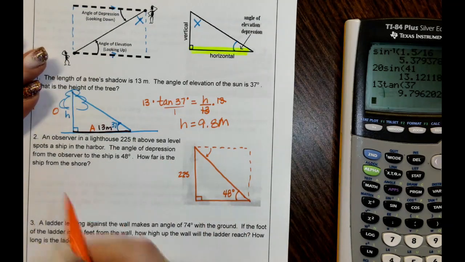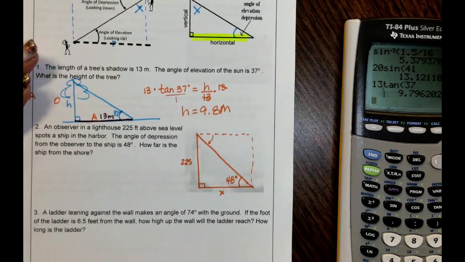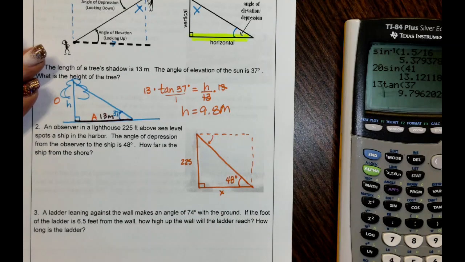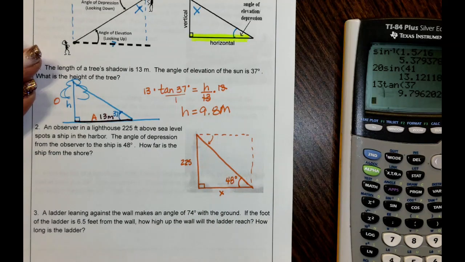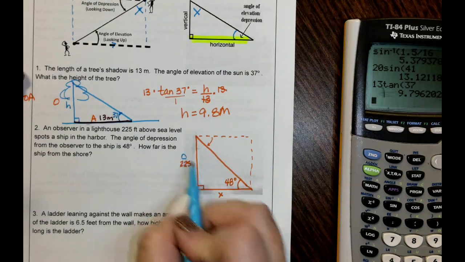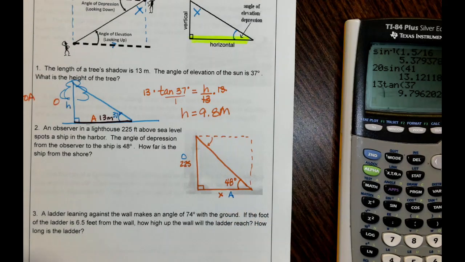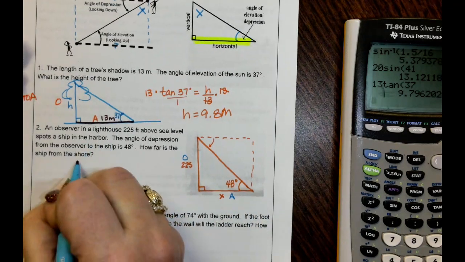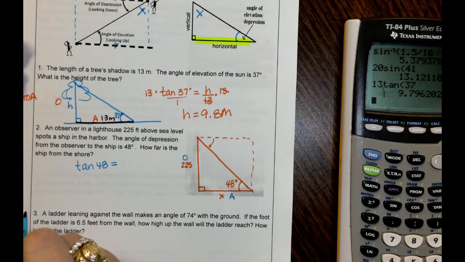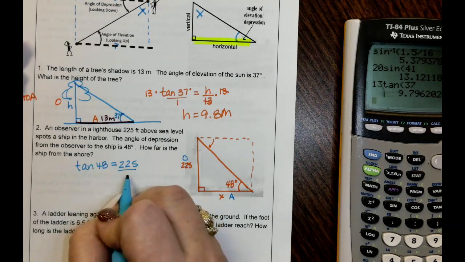How far is the ship from the shore? So this is what we want to know, that horizontal distance. How far is that until he's going to crash into the shore? So you look at this, again, we're going to label our sides from the 48 degrees. The 225 is opposite. The x is adjacent. O and A means you use tangent. So the tangent of the angle, 48, is equal to the opposite side, 225, divided by the adjacent side, which is x.